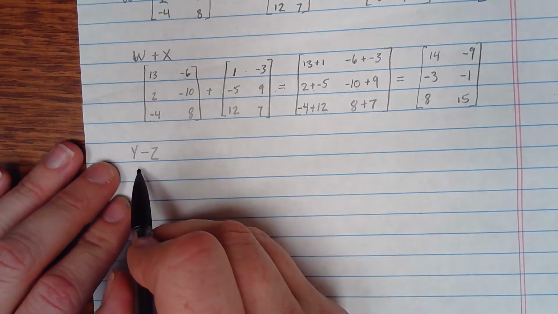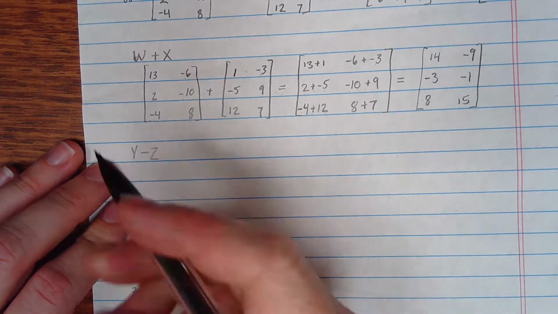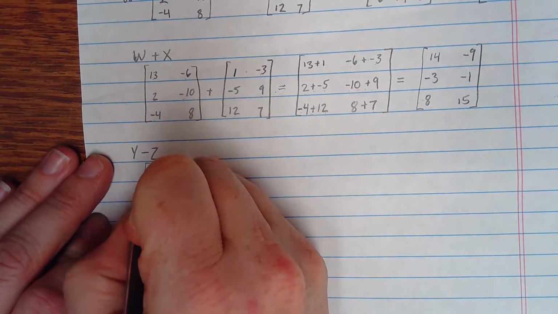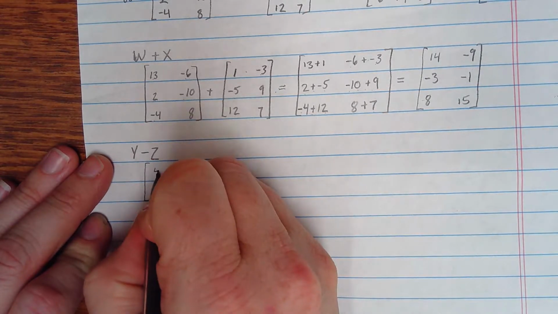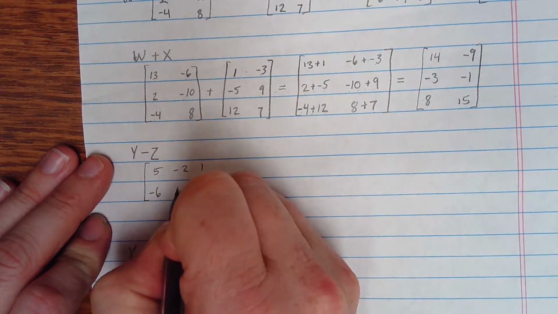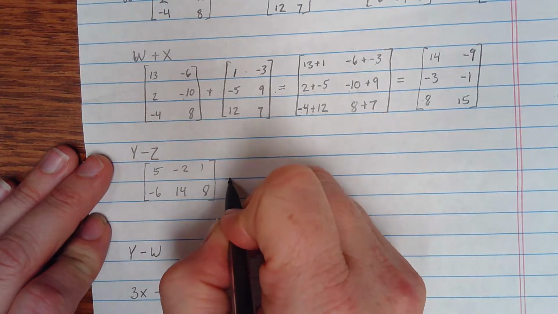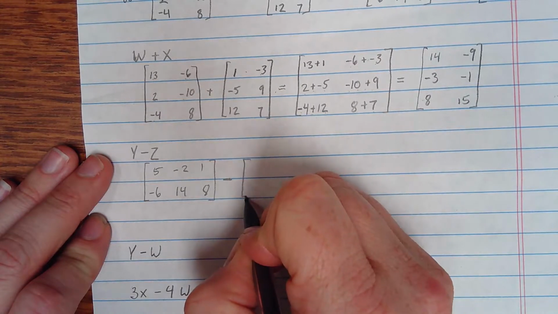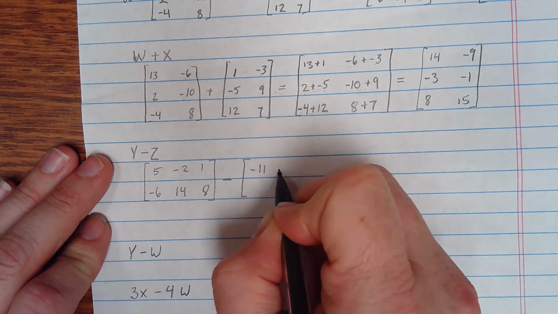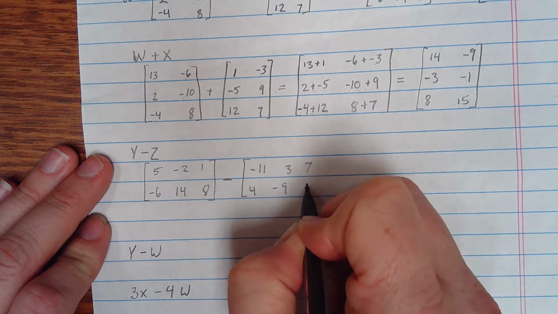Alright, so y minus z. I'm going to start by copying y and z down so that you guys can see it here. 5, negative 2, 1, negative 6, 14, 8, minus negative 11, 3, 7, 4, negative 9, 16.